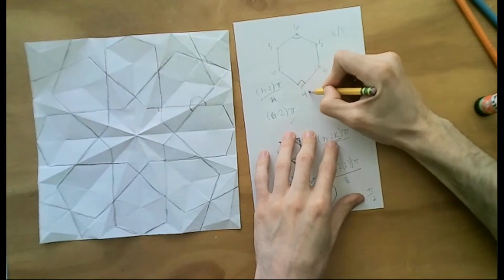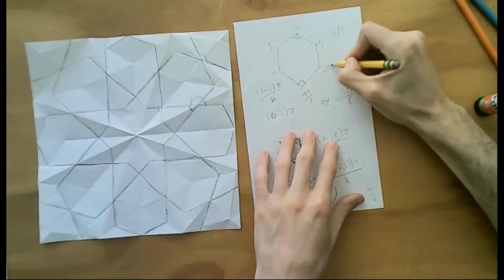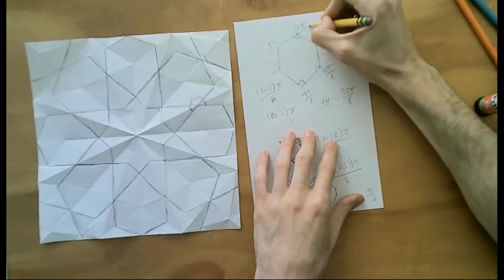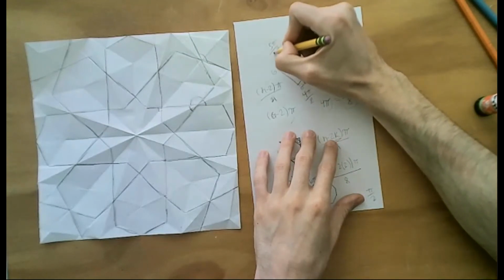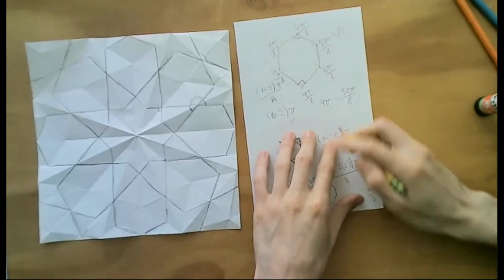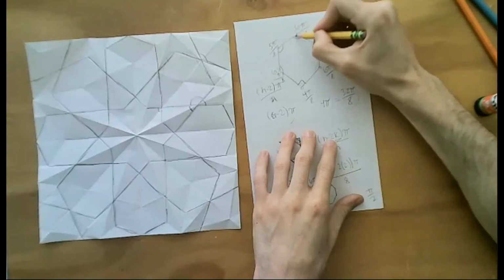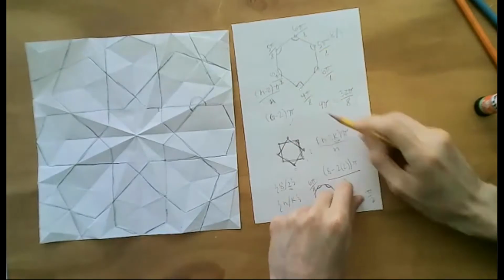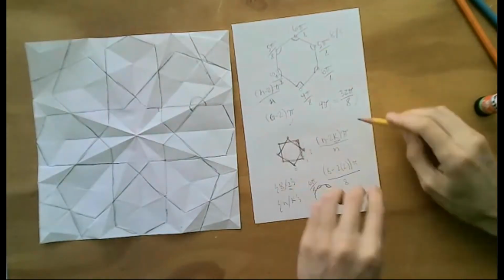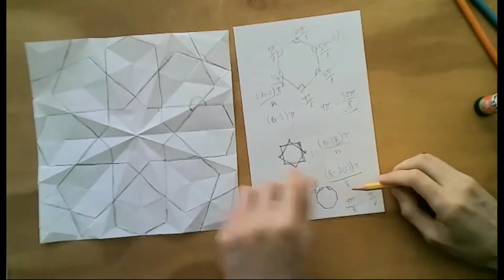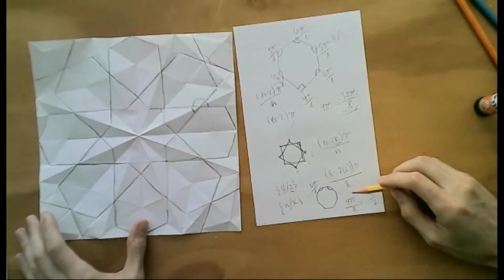So that angle is 4 pi over 8. That is 6 pi over 8, 5 pi over 8, 6 pi over 8, 5 pi over 8, and 6 pi over 8. And it's interesting that all of these are multiples of 8, or within the scheme of the fold, which is fun and interesting to think about. But that's a way that I usually go about this business.